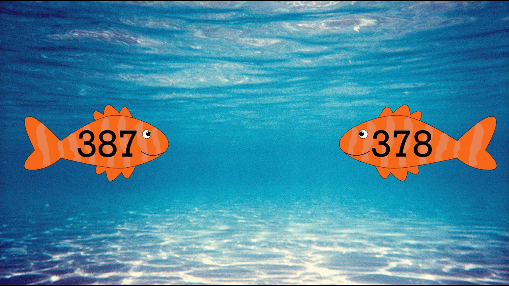Try this one on your own. Remember, you need to first look at the hundreds, then look at the tens, then look at the ones if you need to.